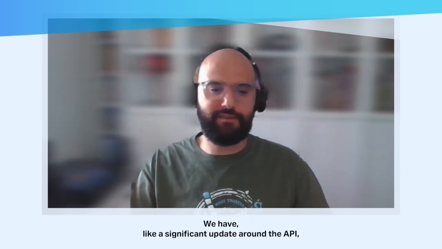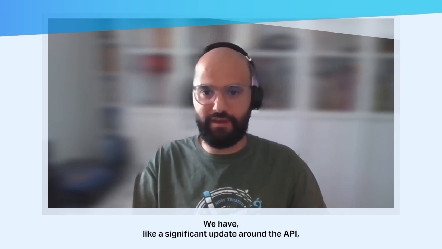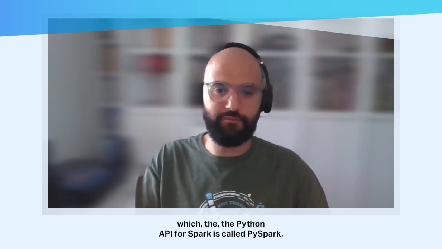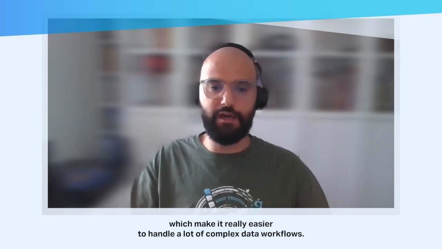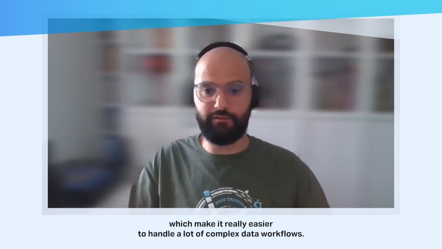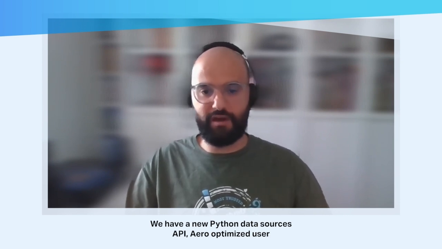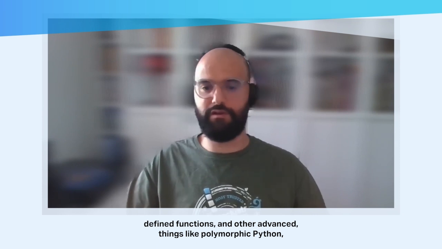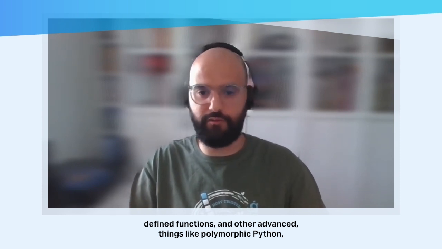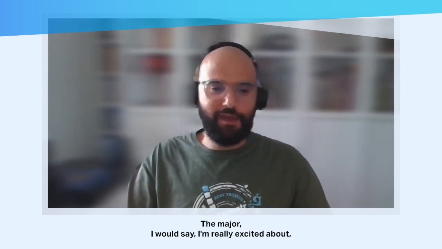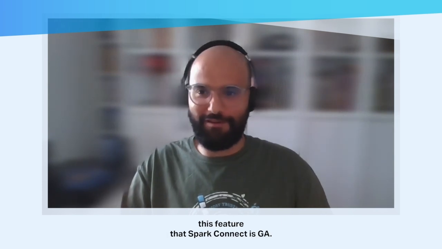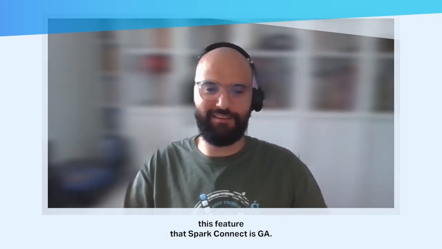We have a significant update around the Python API for Spark, which is called PySpark. We make it much easier to handle a lot of complex data workflows. We have a new Python data sources API, Arrow-optimized user-defined functions, and other advanced things like polymorphic Python UDF and UDTF.